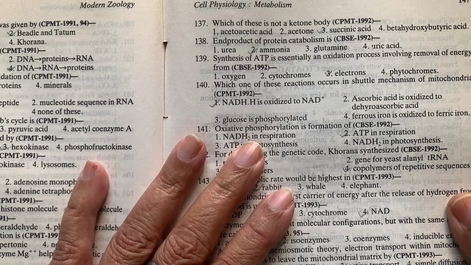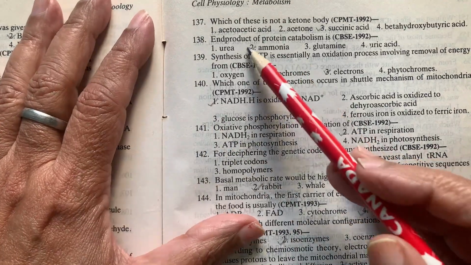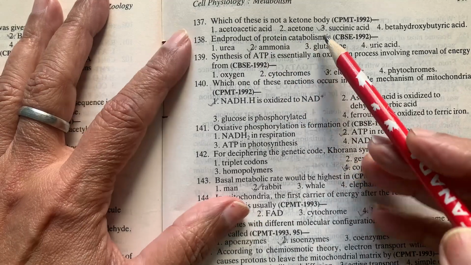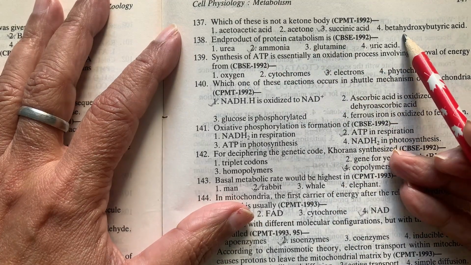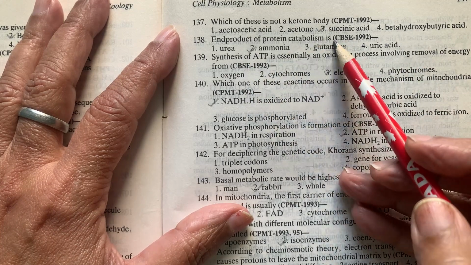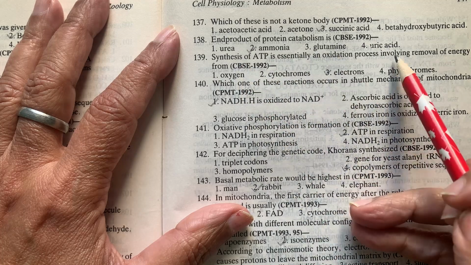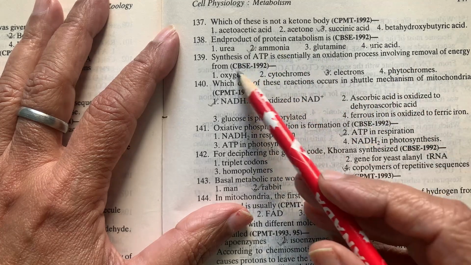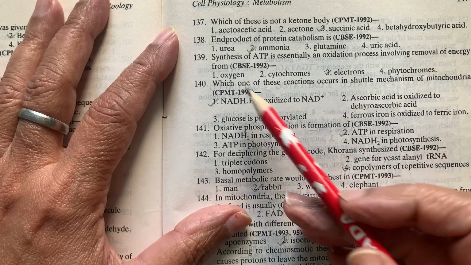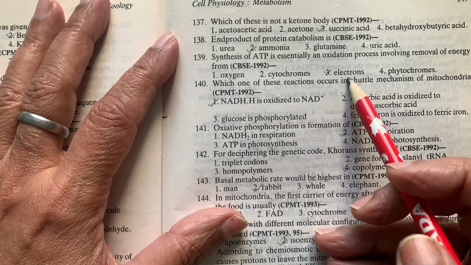Now the next one is, which of these is not a ketone body? Acetoacetic acid, acetone, succinic acid, beta hydroxybutyric acid. It is succinic acid. End product of protein metabolism is urea, ammonia, glutamine, uric acid. It is ammonia. Synthesis of ATP is essential in oxidation process involving removal of energy from oxygen, cytochromes, electrons, phytochromes.